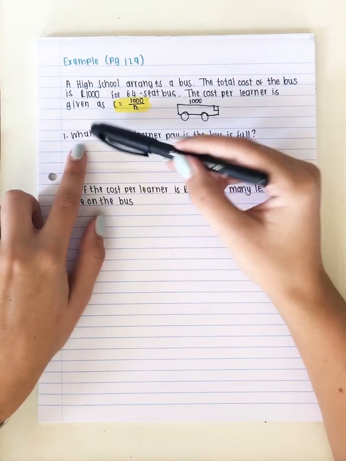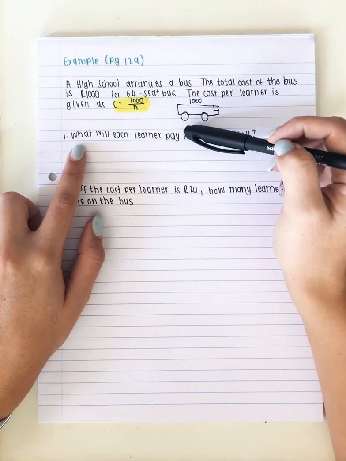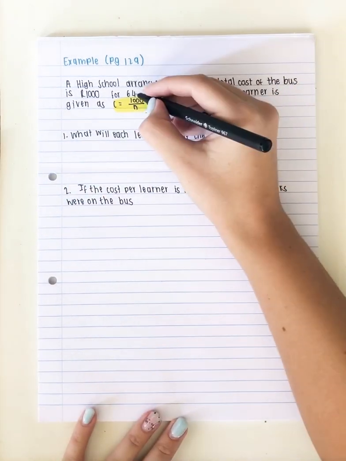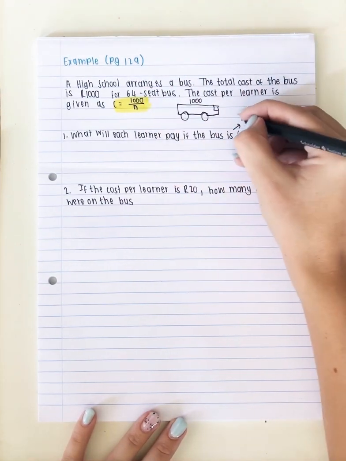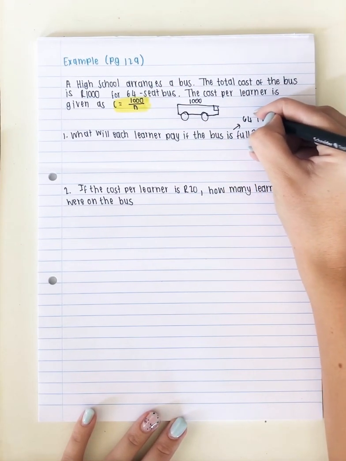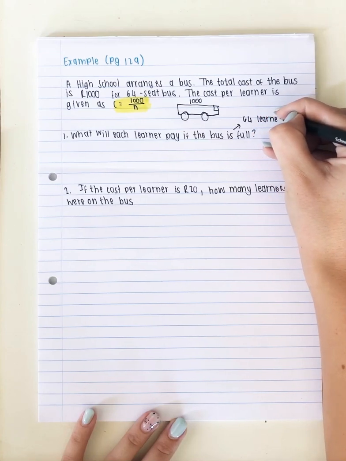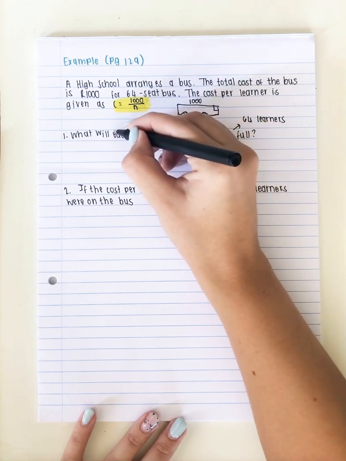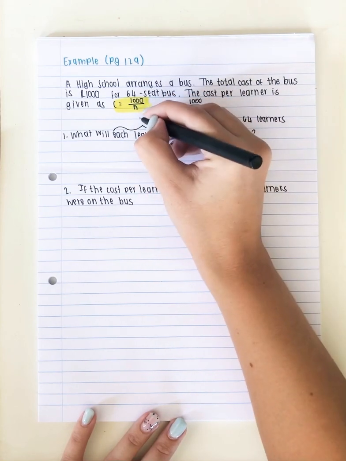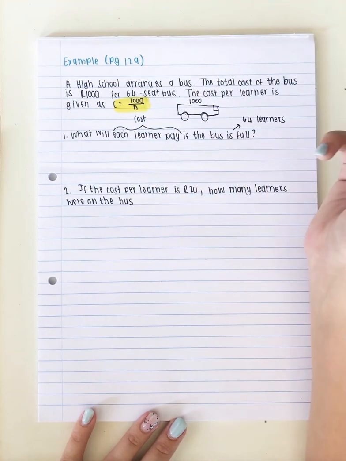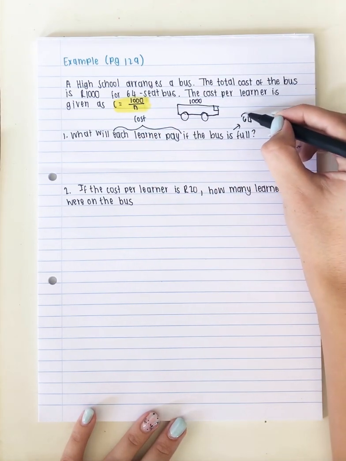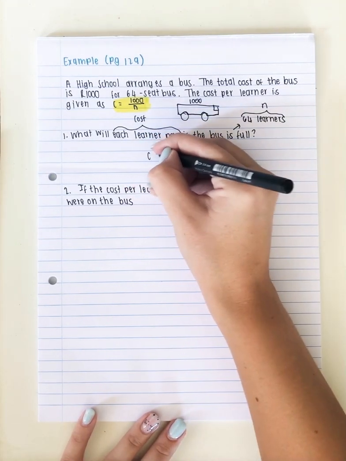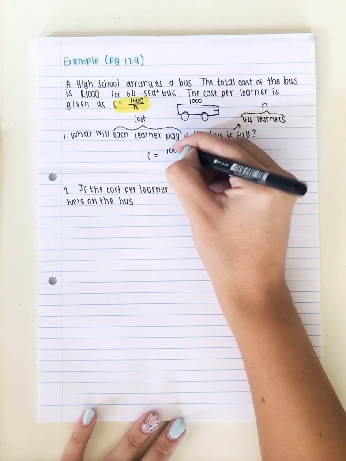Okay, so it says, what will each learner pay if the bus is full? So what does that mean if the bus is full? So I said that the bus will only take 64 seats. So that means if the bus is full, there will be 64 learners. Okay. So I work out, so what will each learner pay? Each learner pays, so that is cost. Okay, so that's my C. And if the bus is full, so this gives me how many learners, so N. Okay, so I write down my equation. So C is equal to 1,000 over N.